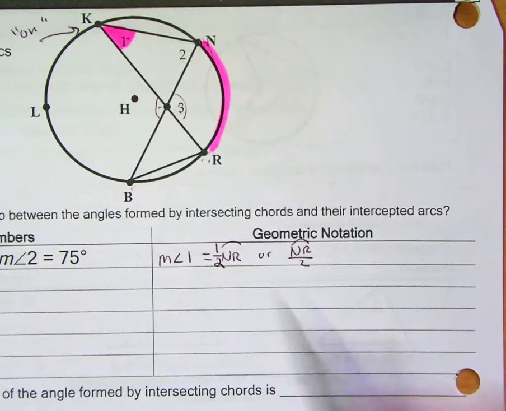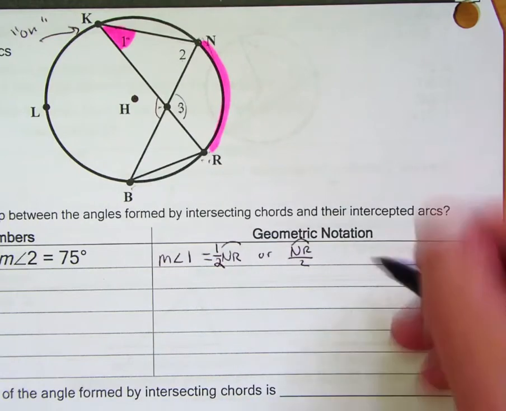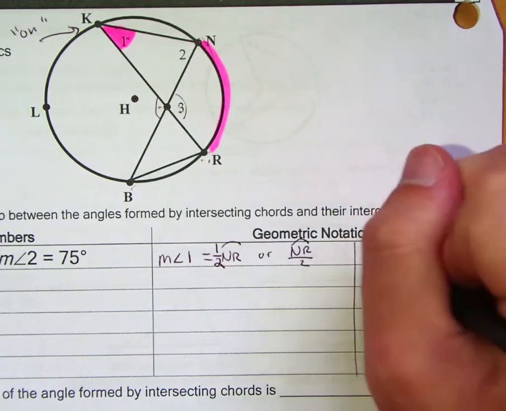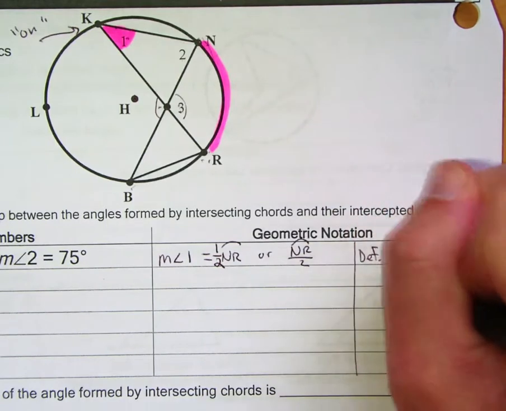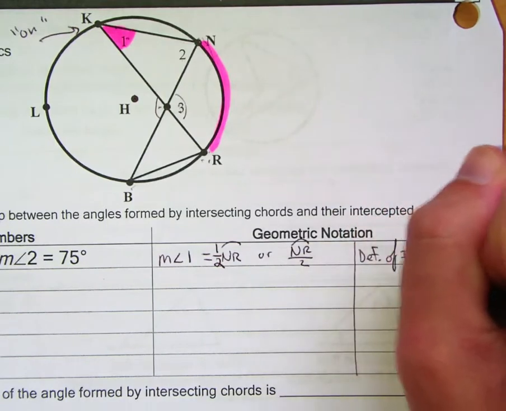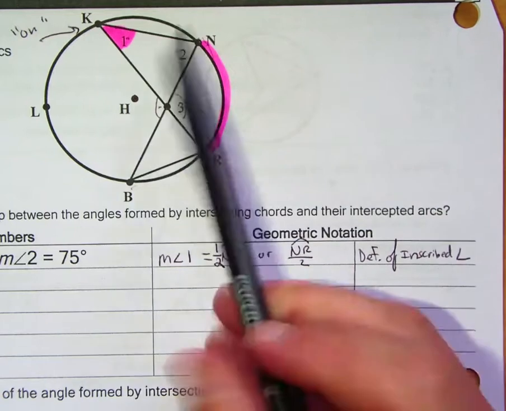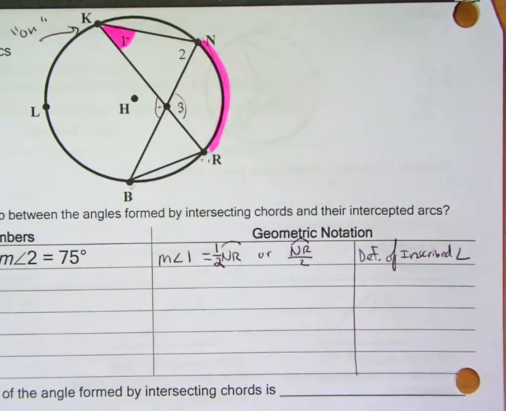Either way is fine; these are the same thing. What would be my reason why? That's just the definition of an inscribed angle. An angle is equal to half of its arc.